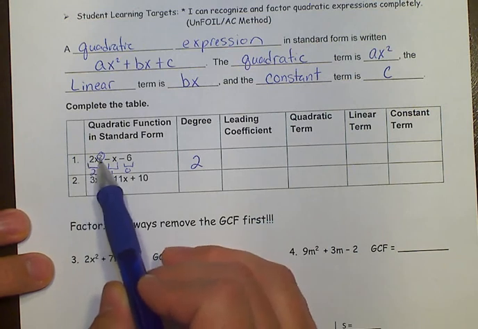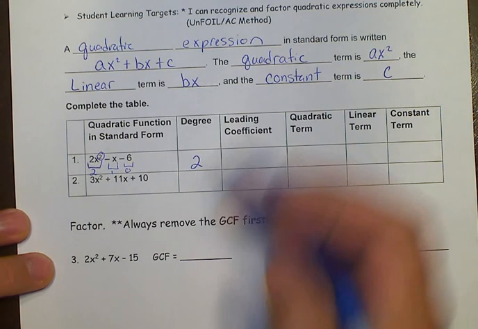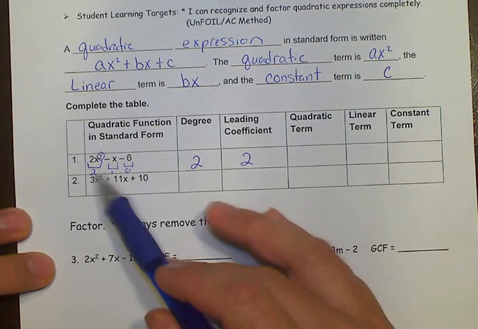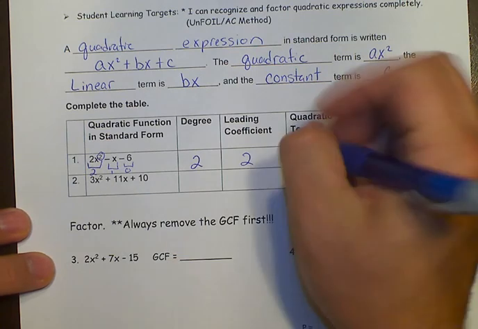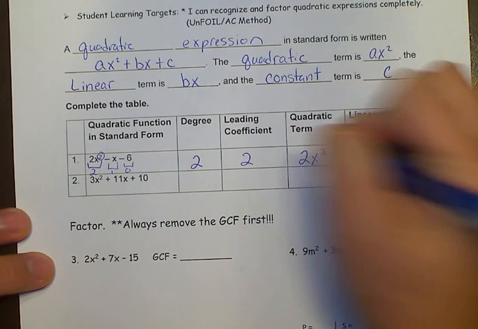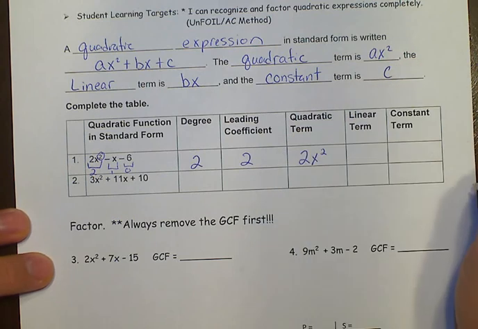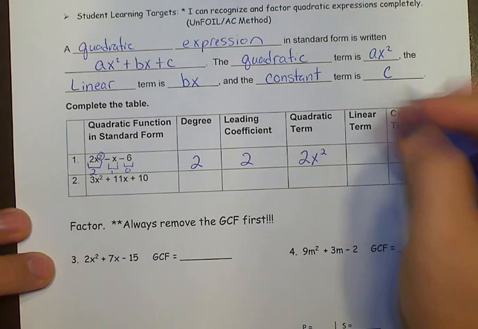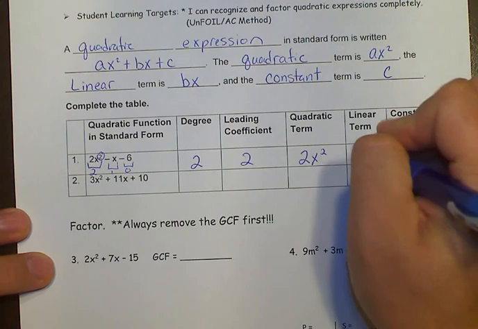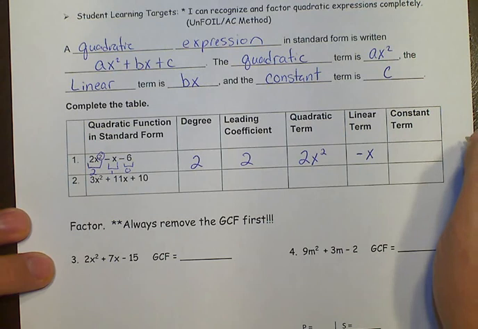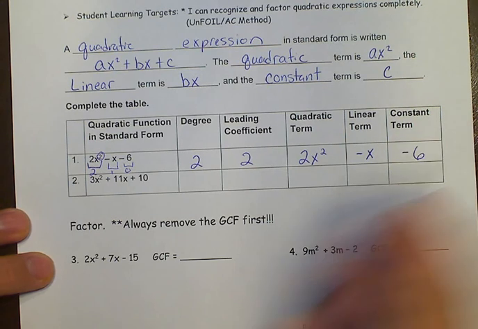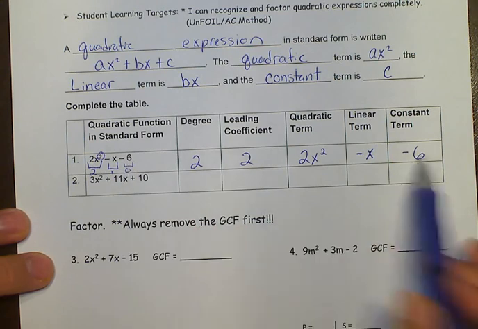So this is in descending order, so it's the first number there, a 2. My quadratic term is always my term that has the x squared, so that means the whole thing, 2x squared. My linear term is this here, it's negative x. And my constant is negative 6.